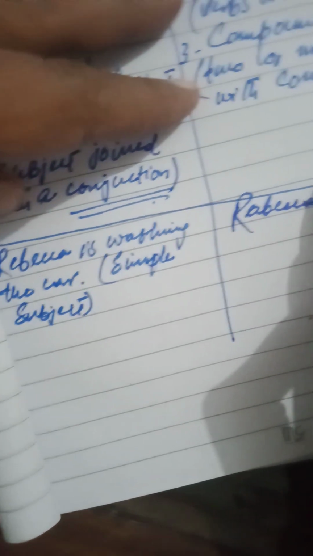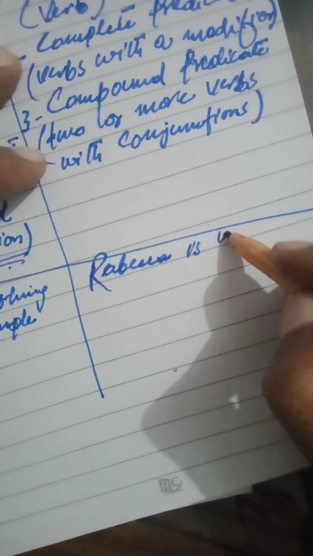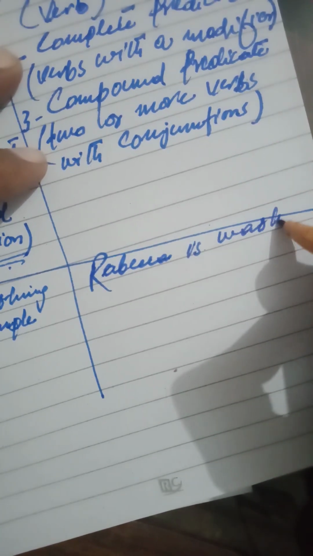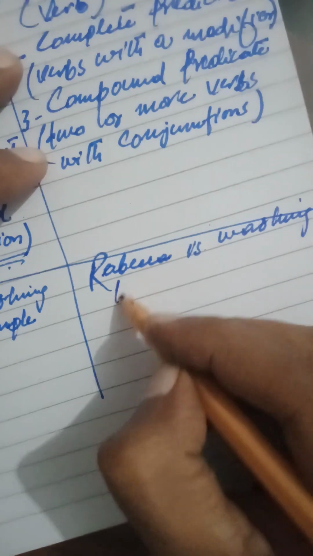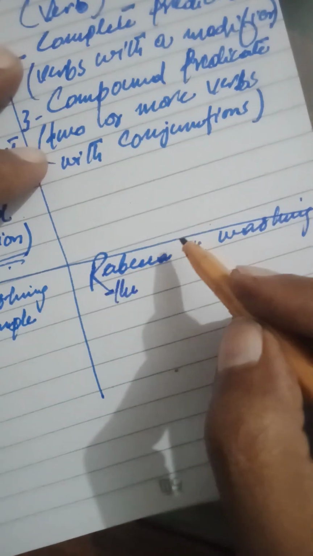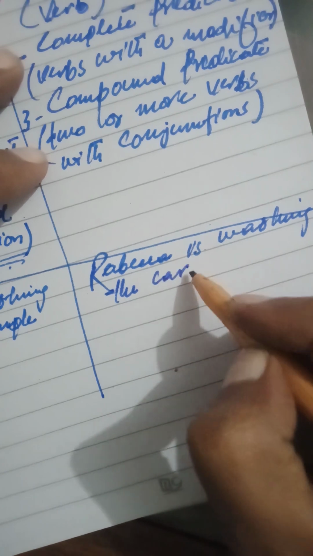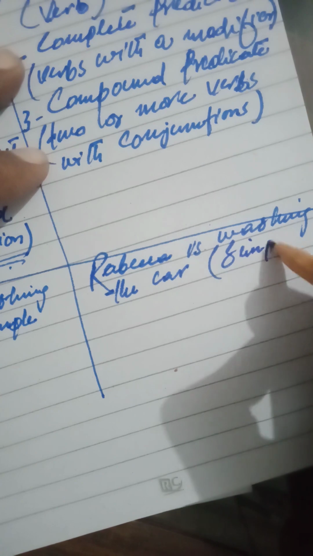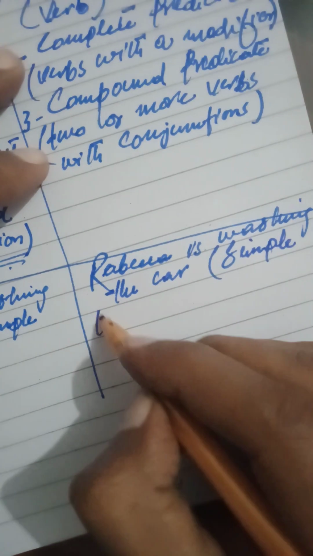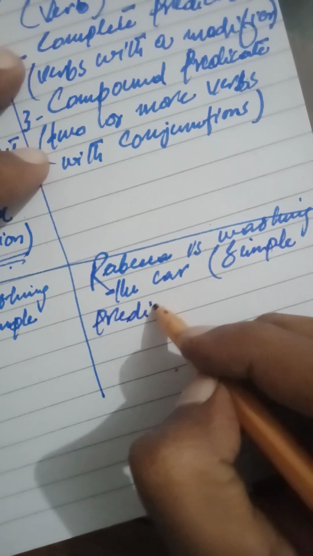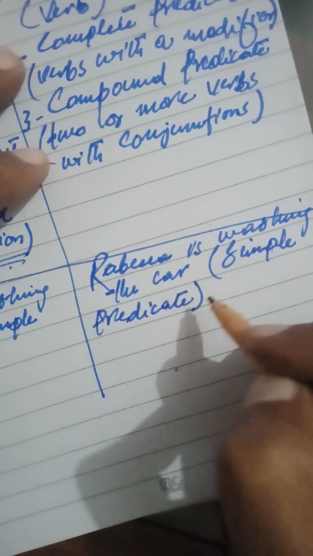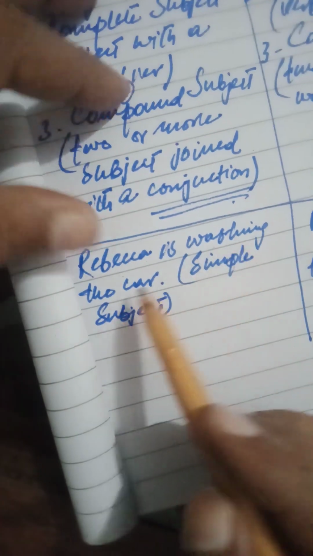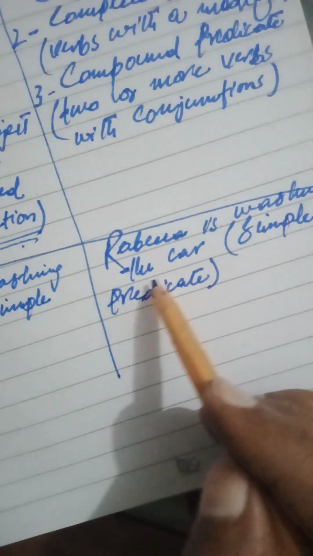Rebecca, is, washing, the car is a simple predicate. Rebecca is washing the car, simple subject. Rebecca is washing the car, simple predicate.